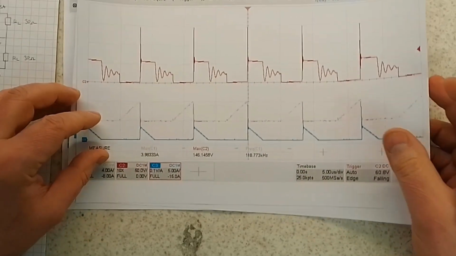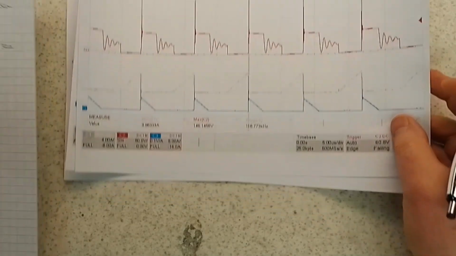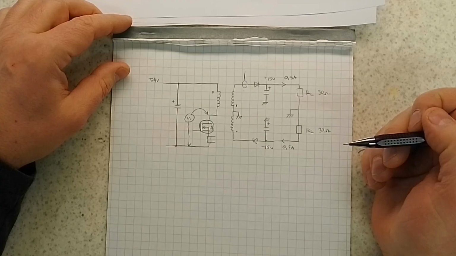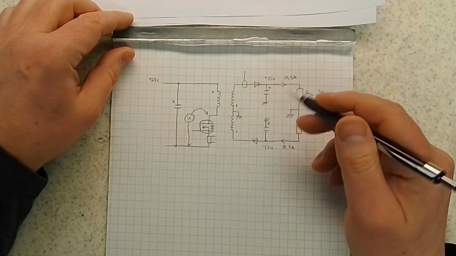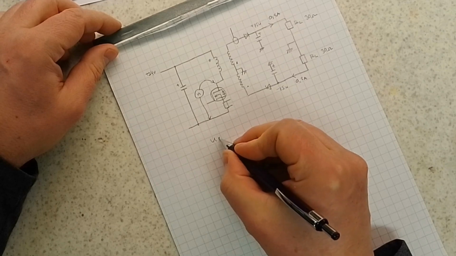We can calculate what is the primary inductance of the flyback transformer.